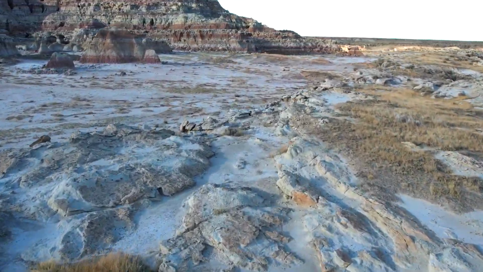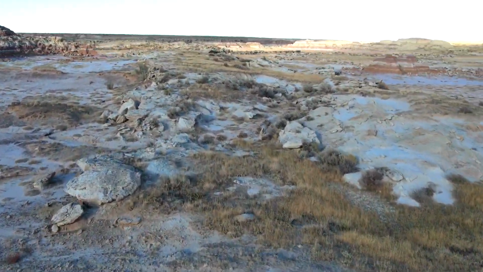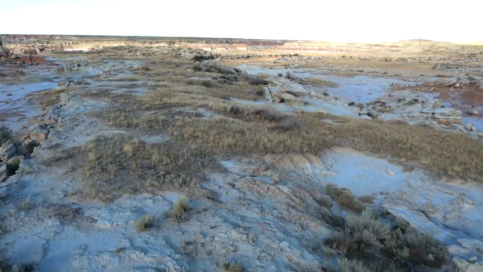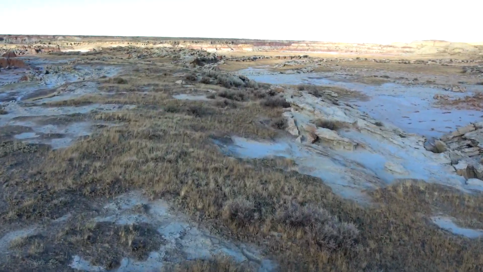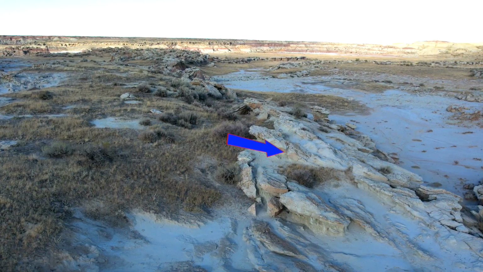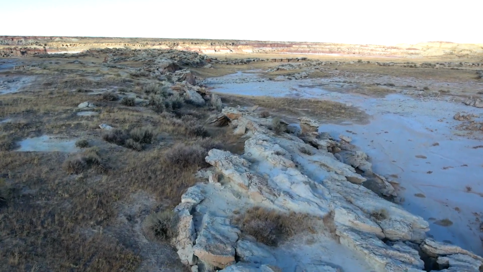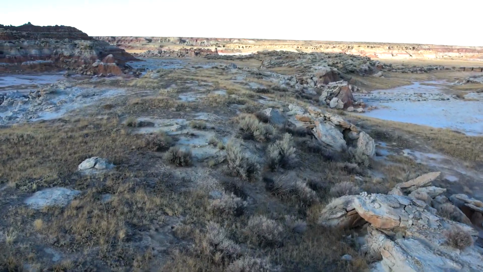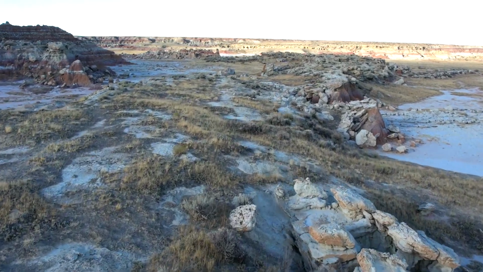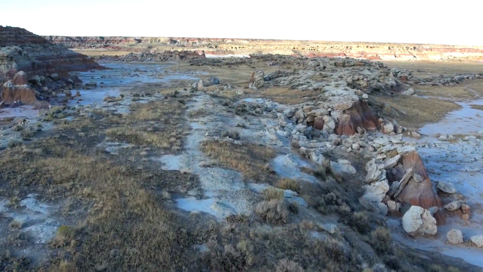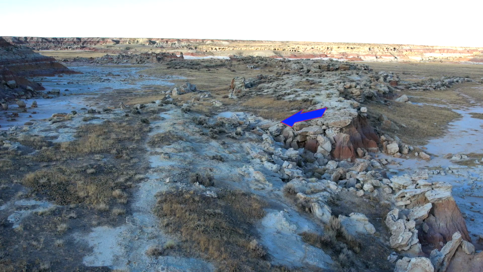Along this section, it's not as obvious to see, so let's move forward. Here we see sandbars dipping to the right. And now, back to the left.